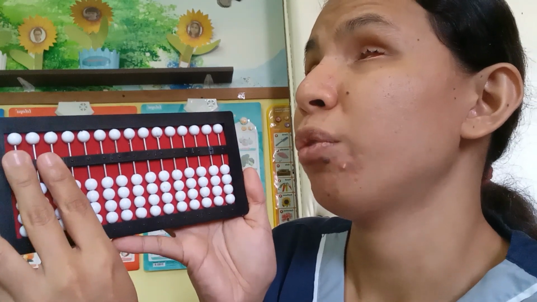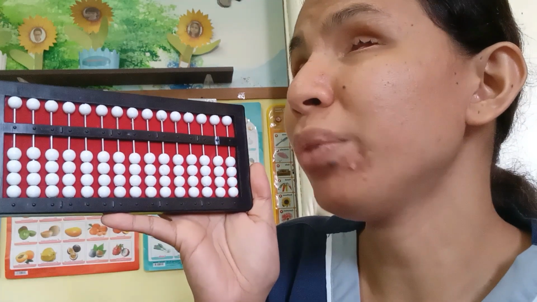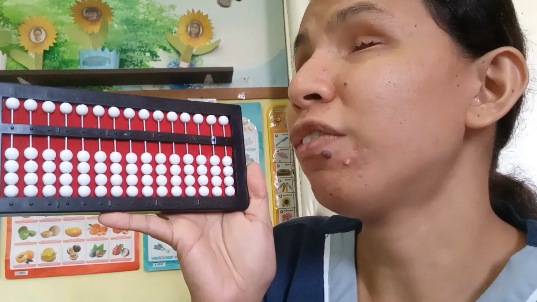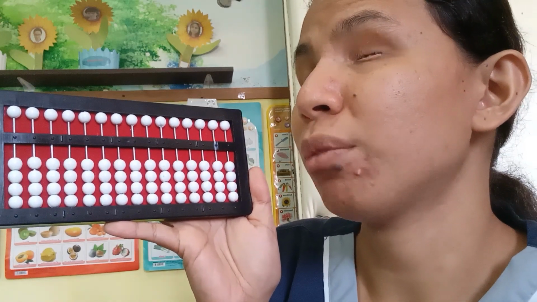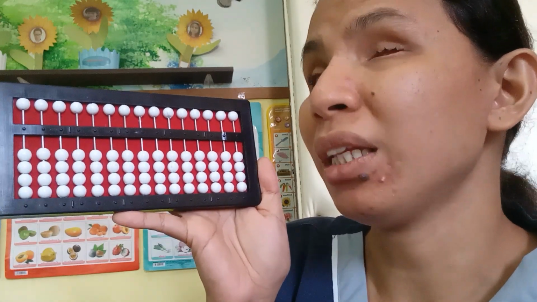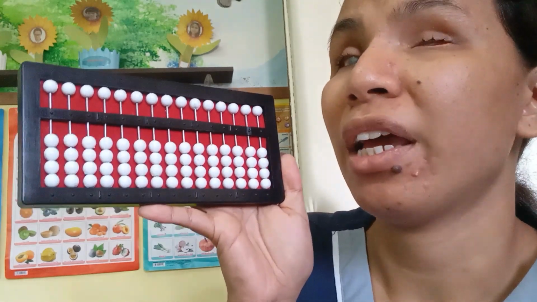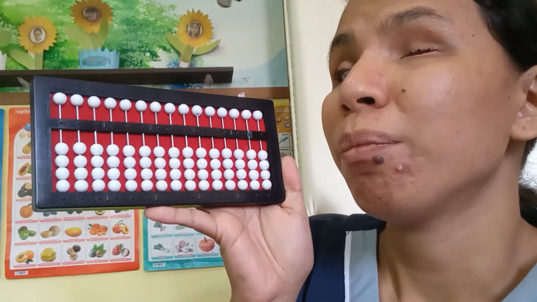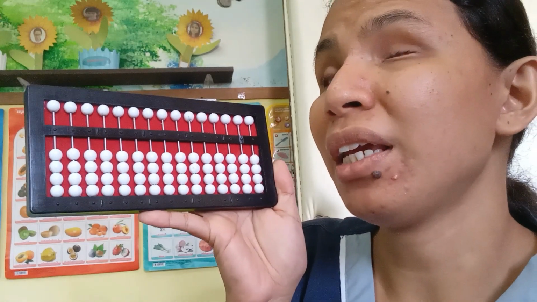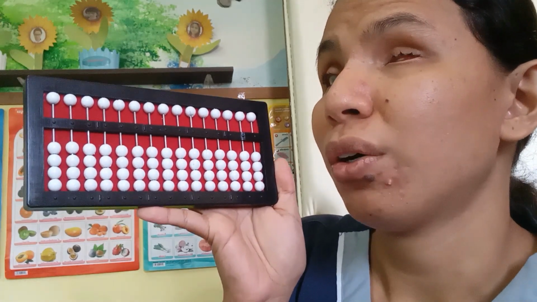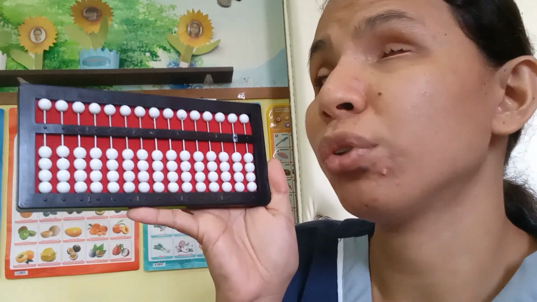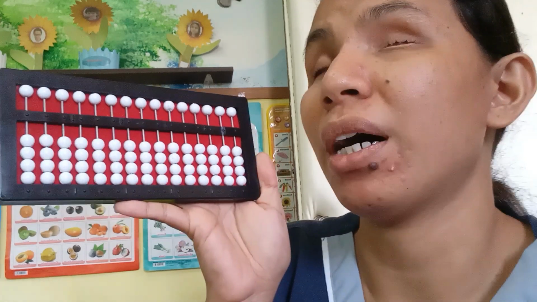So when we say clear, all beads are far from the separator bar.